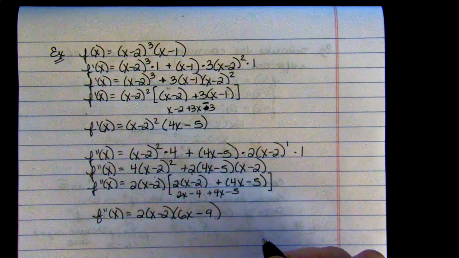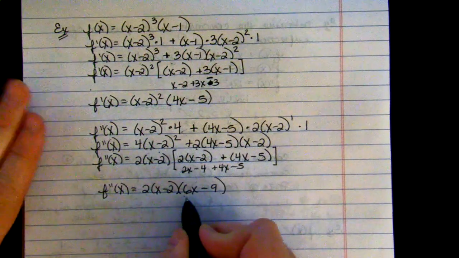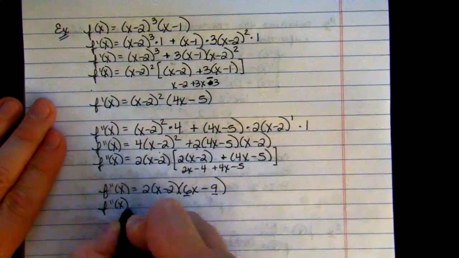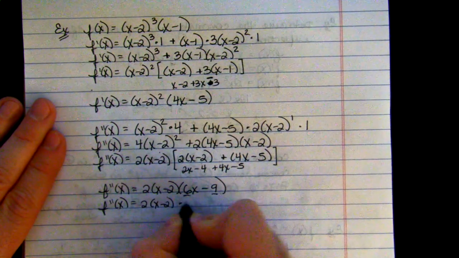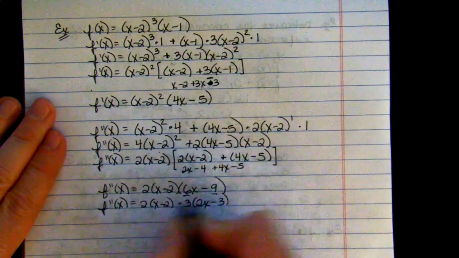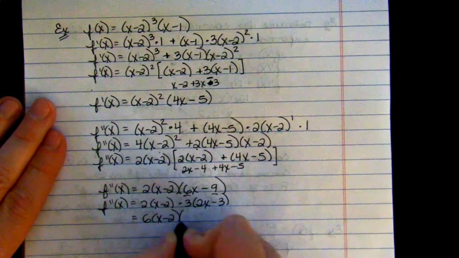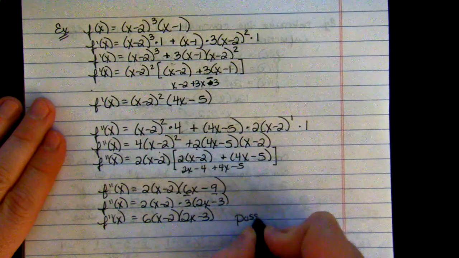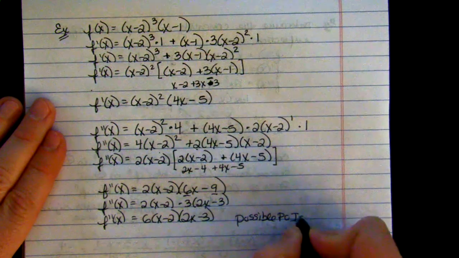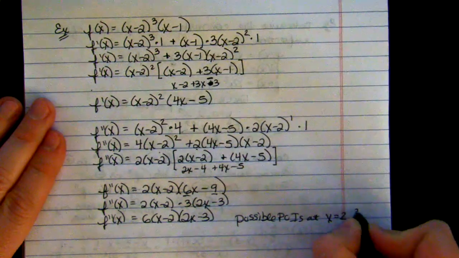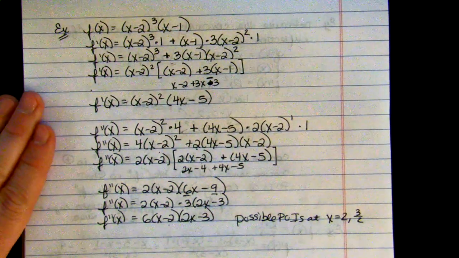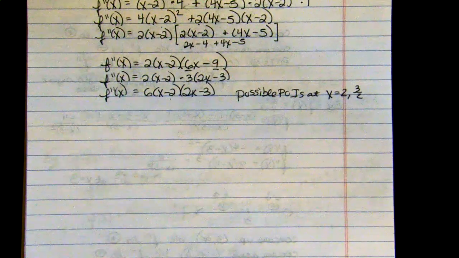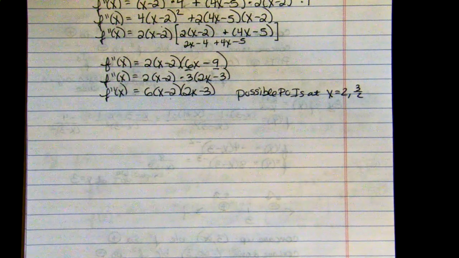Let's see, you know, I guess I could leave this, but I also could factor out a GCF from here just to make it a little bit cleaner and easier to plug into. Could take out a 3 from those. So f double prime of x equals 2 times x minus 2 times 3 times 2x minus 3, or really 6 times x minus 2 times 2x minus 3 for that second derivative. And hopefully you said there are possible points of inflection at x equals 2 and x equals 3 halves from those two parts. See if you can finish this. Go do your analysis, do your plugging in, and let's finish this one up.